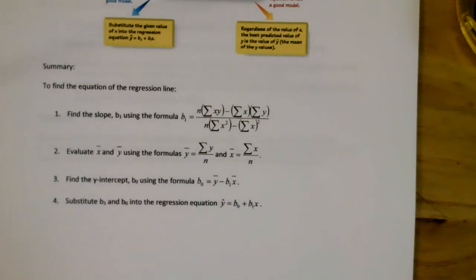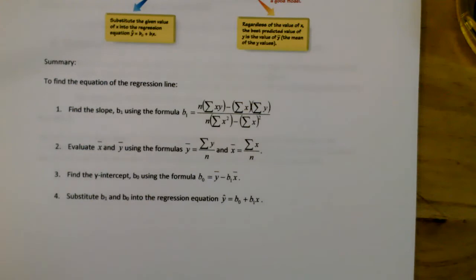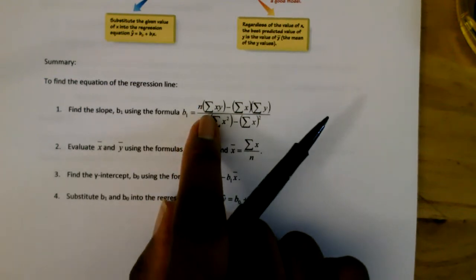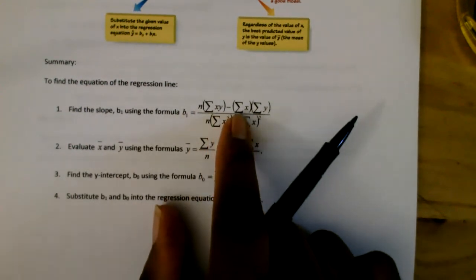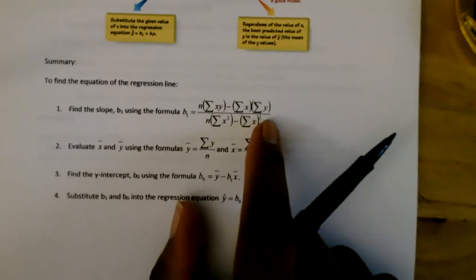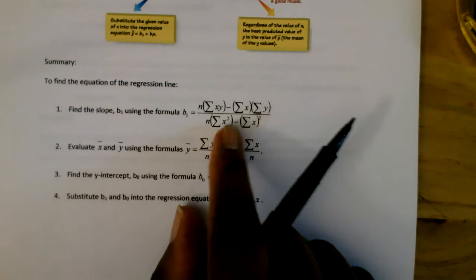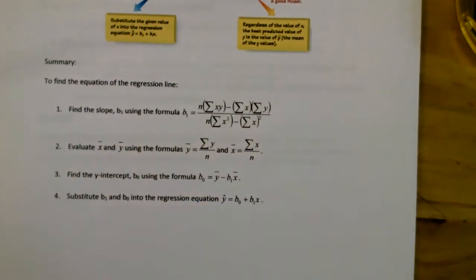if we want the equation of the regression line, we're going to do these four things. And I do have a couple of examples where we will apply these four steps. Number one, you want to find the slope, which is your B1. And we're going to be using this. B1 is equal to N times the summation of X times Y minus the sum of your X times the sum of the Y. All that will be divided by N times the sum of the X squared minus the sum of the X, and that sum will be squared.